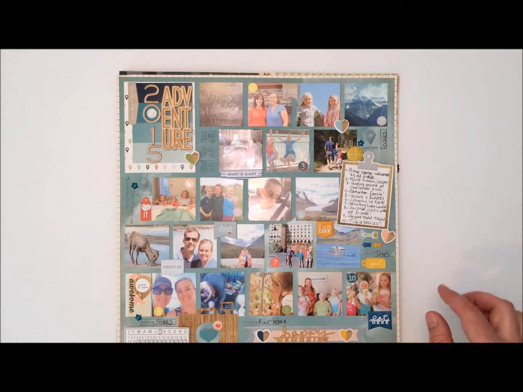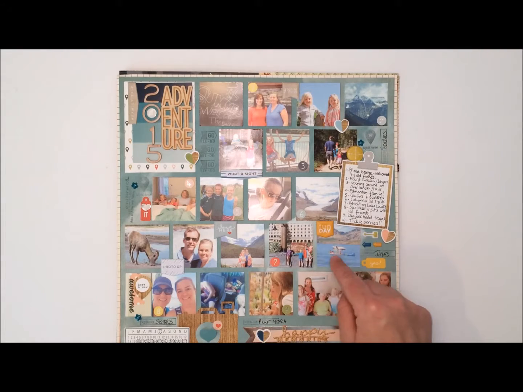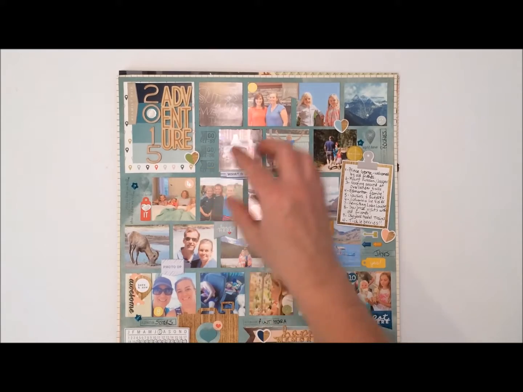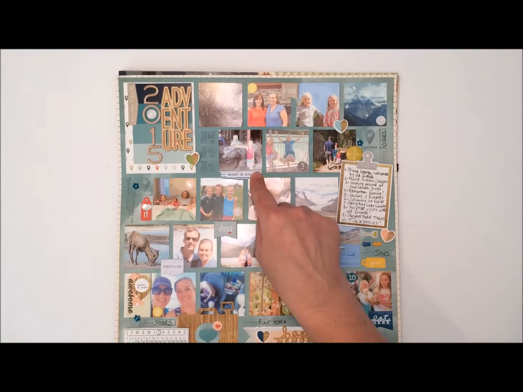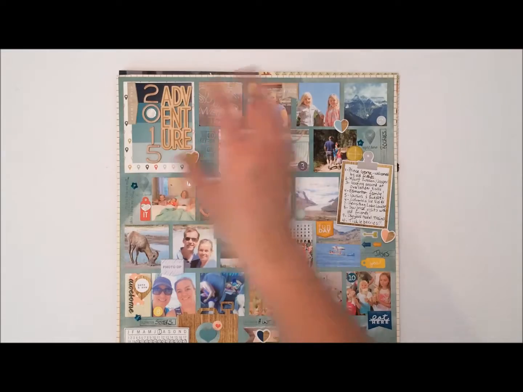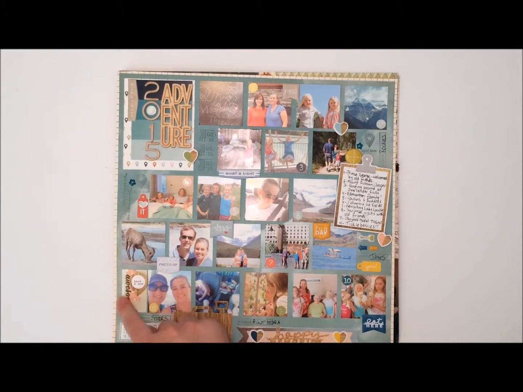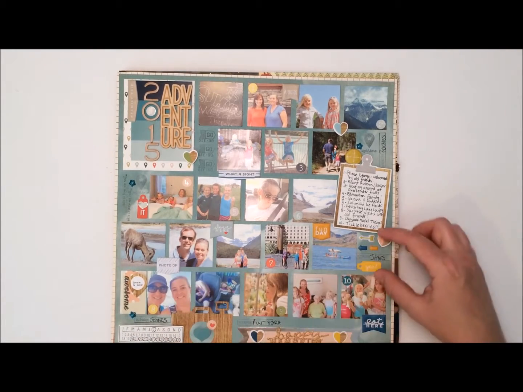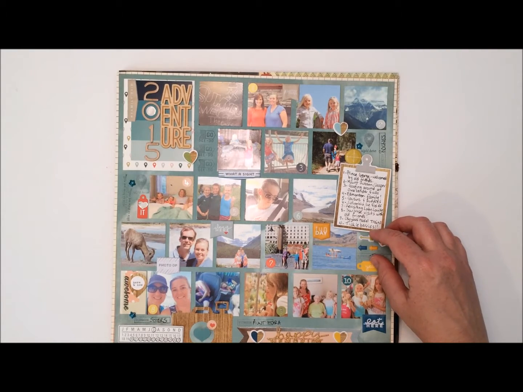This one is alternation of size again. Most of these photos, in fact, I think all the photos are the same size, but I've interspersed them with spaces with like an added stamping, so that actually sort of increases the size of that, especially with the sticker underneath. I've got larger blocks of the title block, the journaling block. Down below we've got the bigger camera. Adding the sticker and things here makes this photo look even larger. Again, over here with the little bits and pieces that I've added.